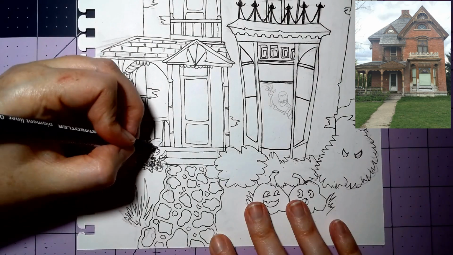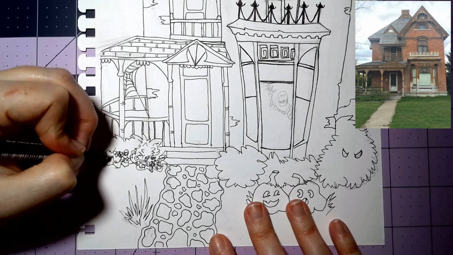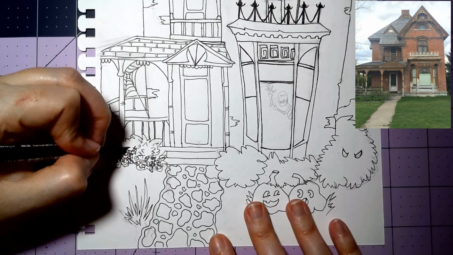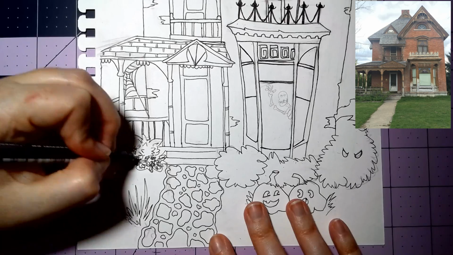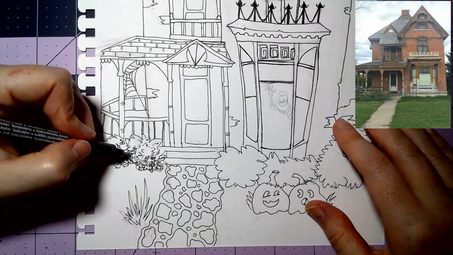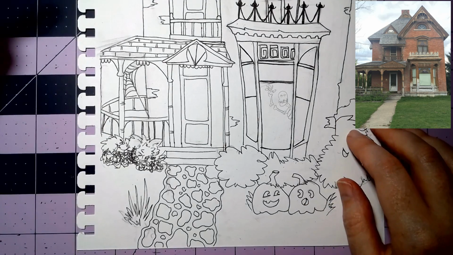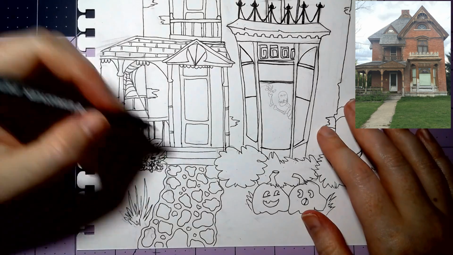So this ends up being my favorite part of doing this process. Using all of your different shading techniques to get the final result that you're looking for is really fun, and you have a lot of freedom to kind of pick and choose which textures you want to do in order to get certain effects on your house.